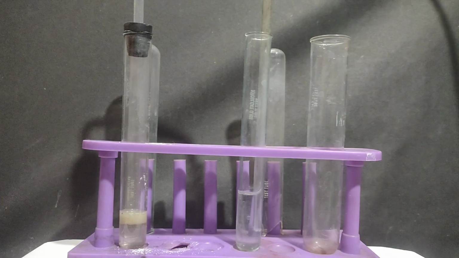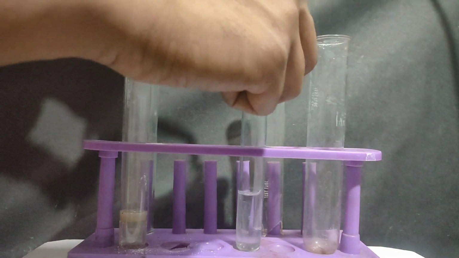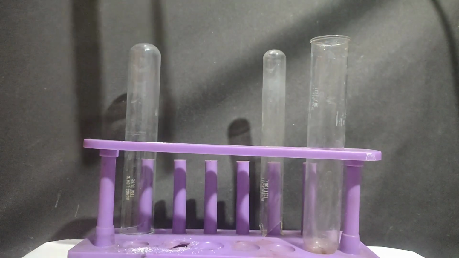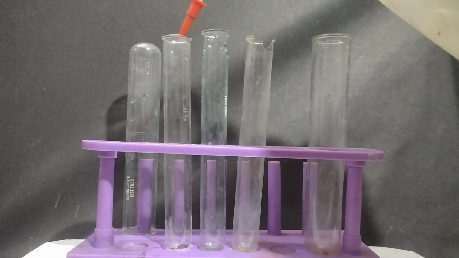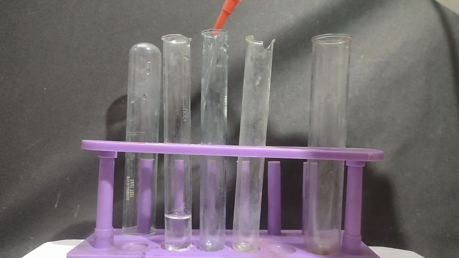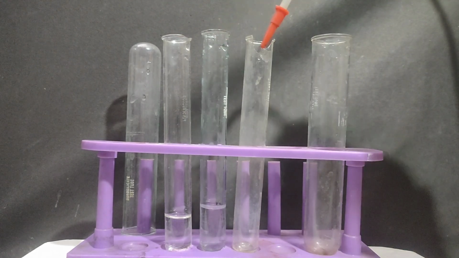Now if you have a soluble bicarbonate such as sodium or potassium bicarbonate, I will show you how you can differentiate between carbonate and bicarbonate. So I will take these three test tubes. I am adding some water. This is distilled water.